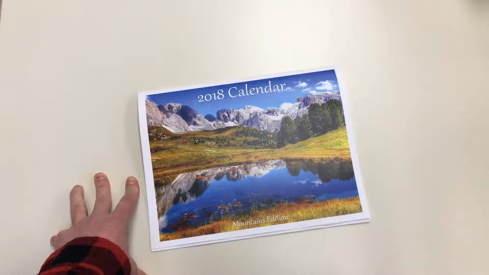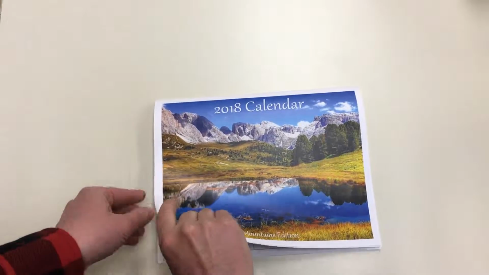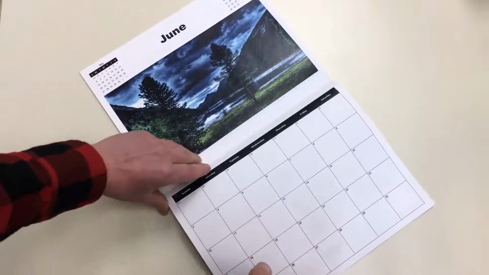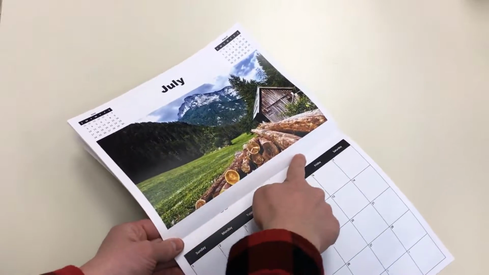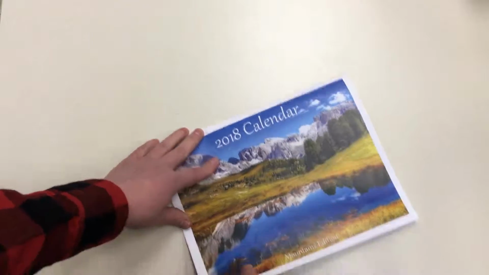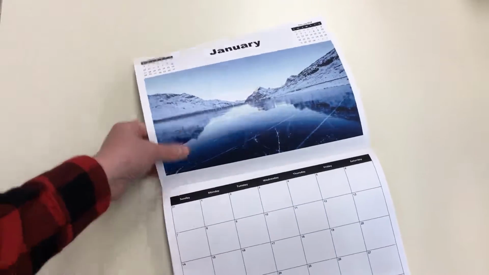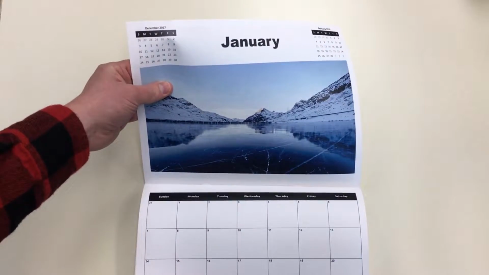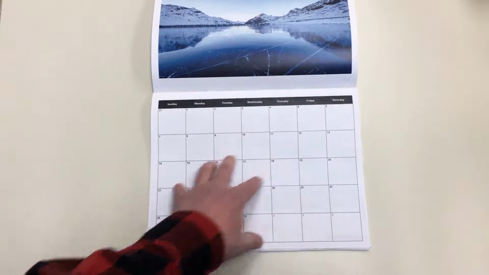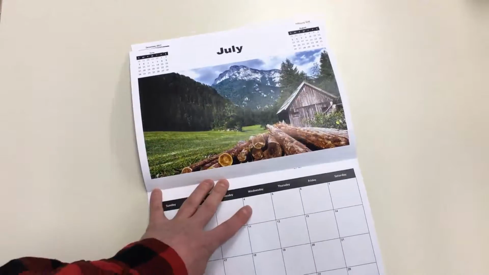Well guys, here it is, the final calendar, completely printed out. As you'll see, I used 11 by 17 sheets of paper so that I could saddle stitch it in the center, just like a magazine. And that's how the front cover turned out. Those are the inside pages. As you can see, we've got the month before and after the month that we're in, as well as the month layout here and a picture, and it just continues that all the way through.